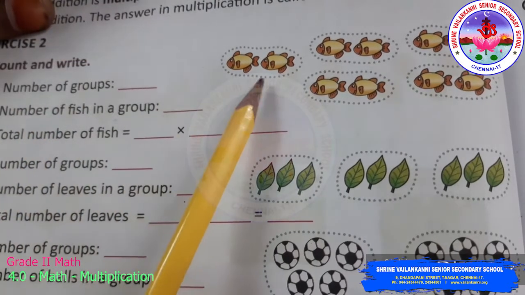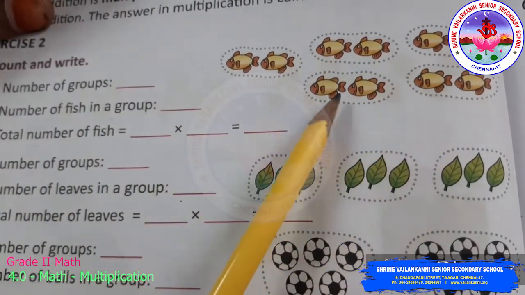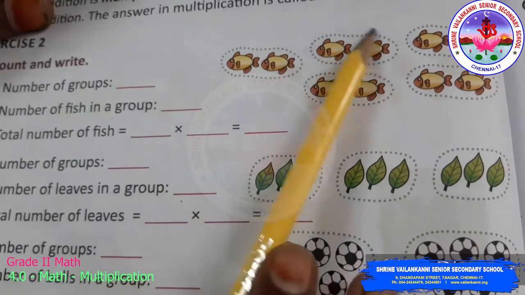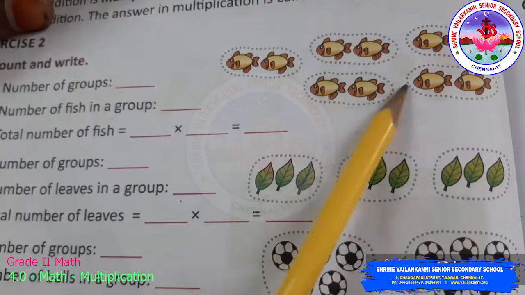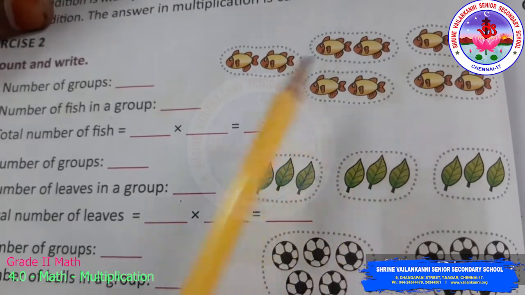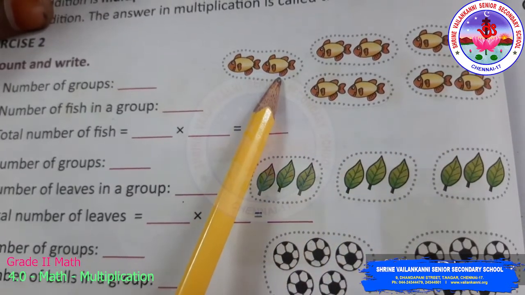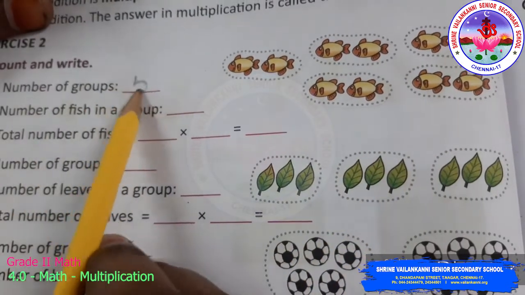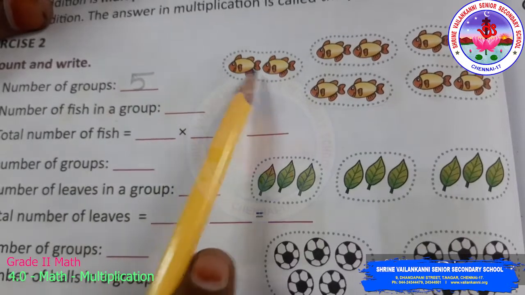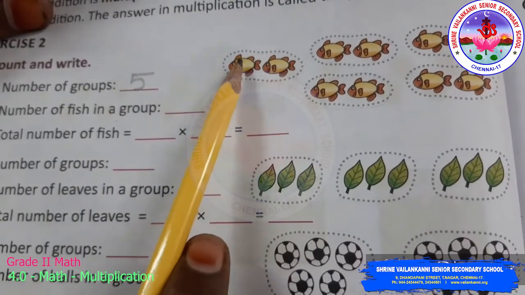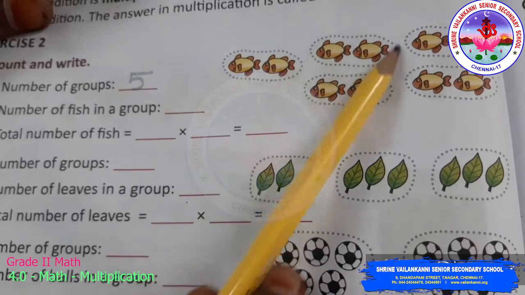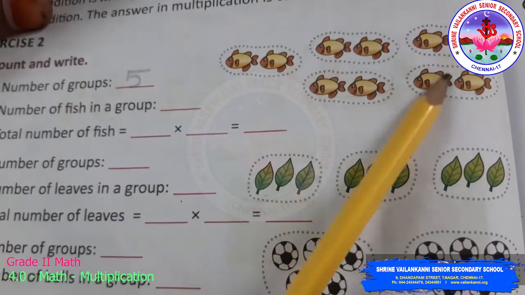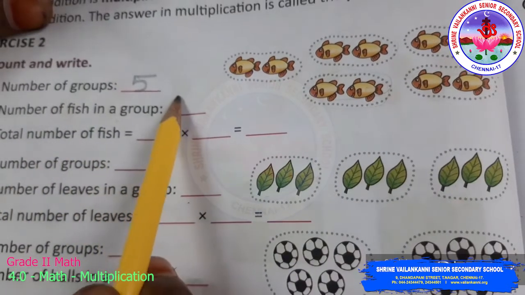Okay, here they have given you fish. 1, 2, 3, 4, 5. What is 5? 5 is the number of groups. So the number of groups is 5. So in each group, how many fish are there? 1, 2. See, in each group there are 2 fish. So the number of fish in a group is 2.